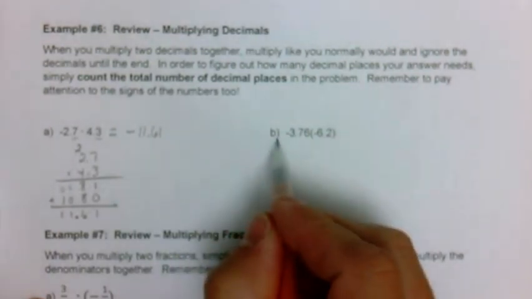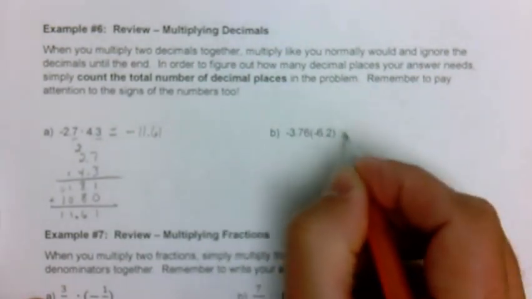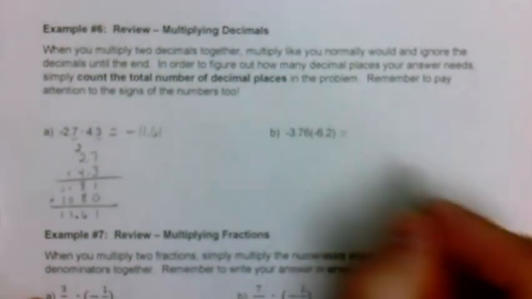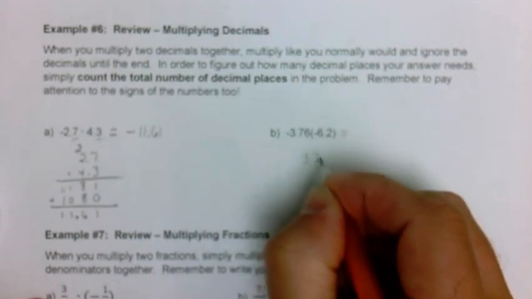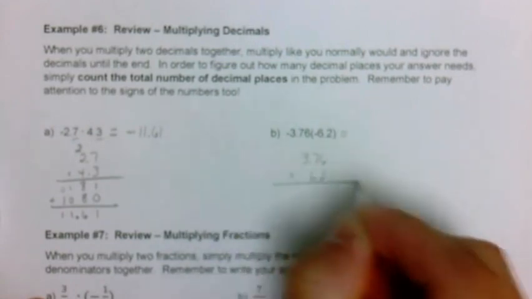Looking at letter B. Let's pay attention to the signs for our answer. A negative times a negative will be a positive. So my answer here is going to be positive. So now let's just multiply the numbers as we normally would. 3 and 76 hundredths multiplying 6 and 2 tenths.